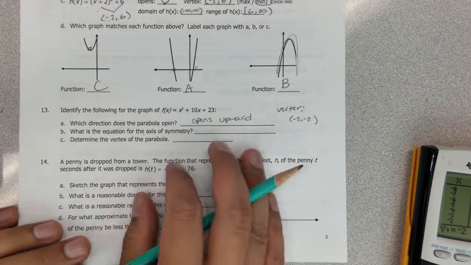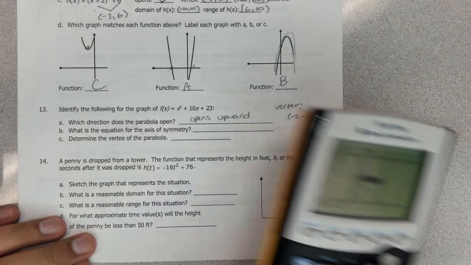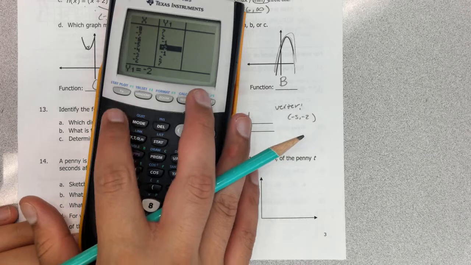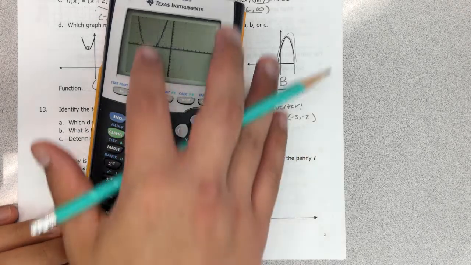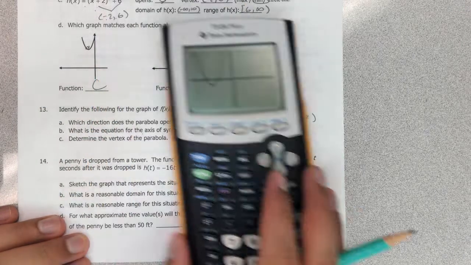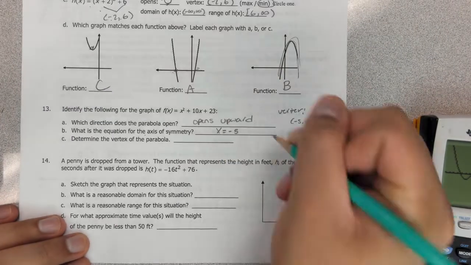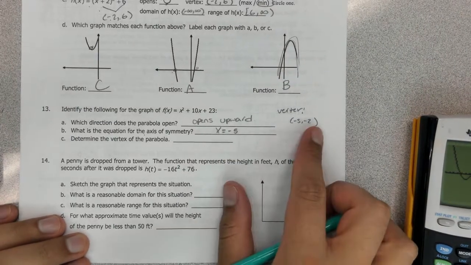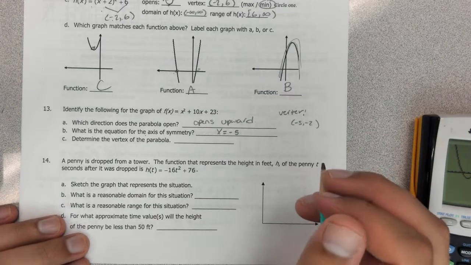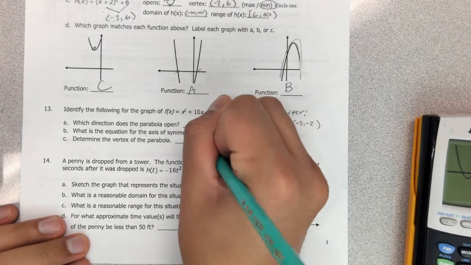Alright, so the equation of the axis of symmetry is where it gets cut in half. Right here you can see where it gets cut in half. It's x equals -5. And then the vertex, we just found the vertex. So -5, -2.